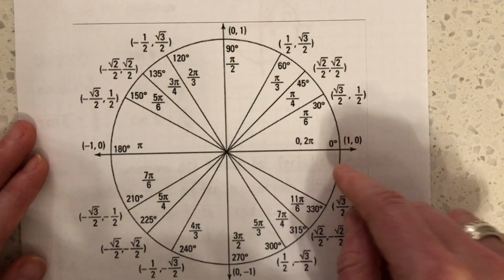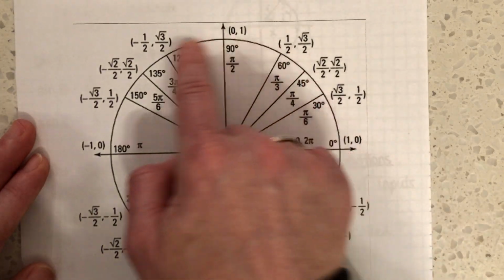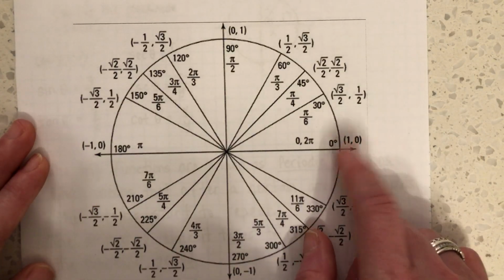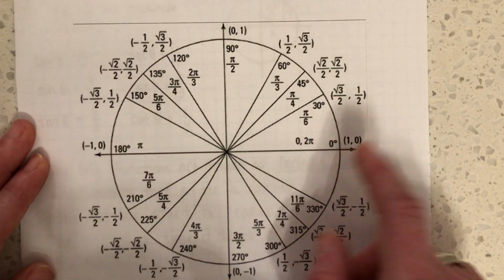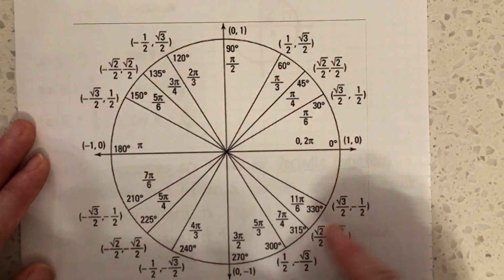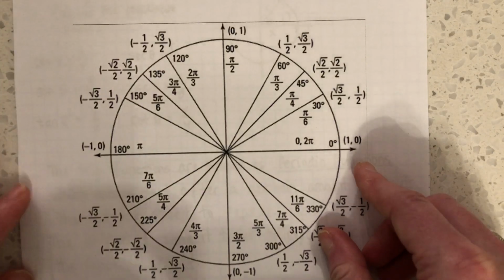So that means that the period of the cosine and secant function will be 2 pi radians, one complete rotation until the ratios start to repeat, until the outputs start to repeat.